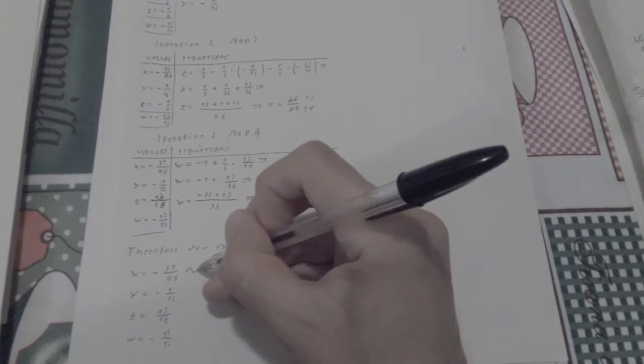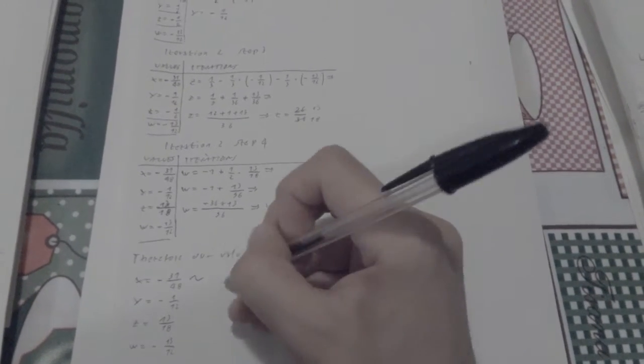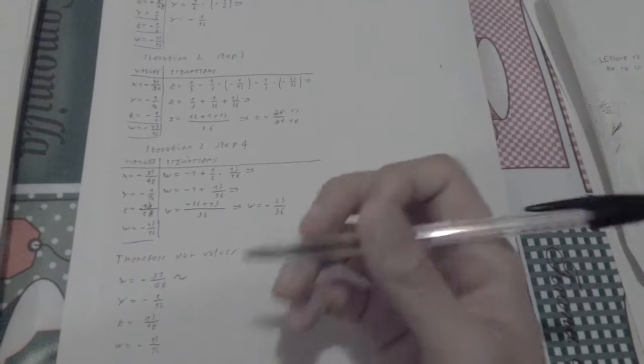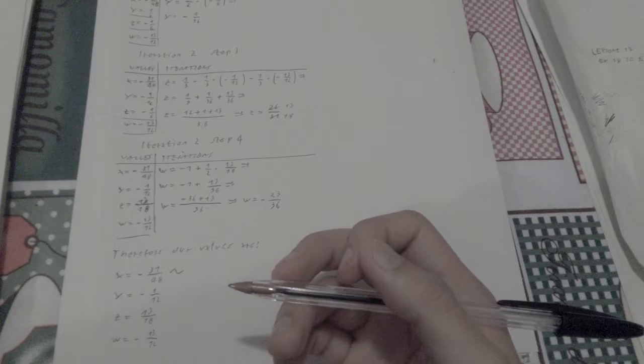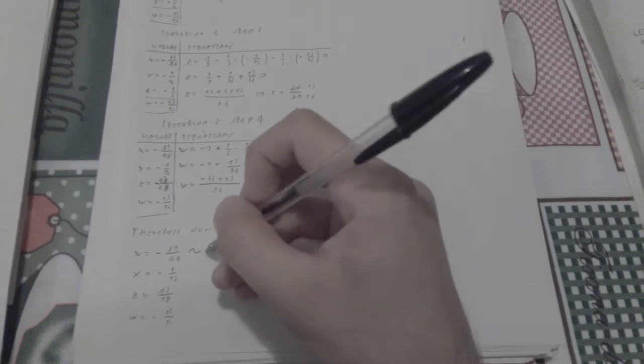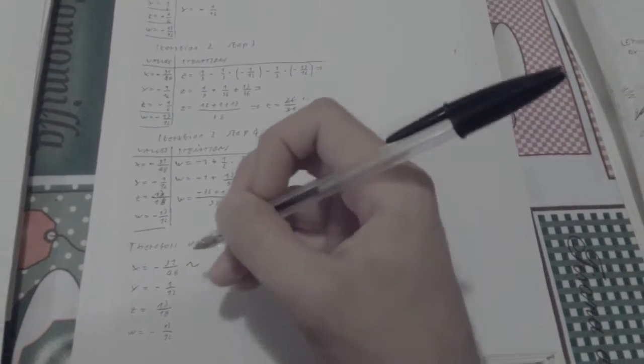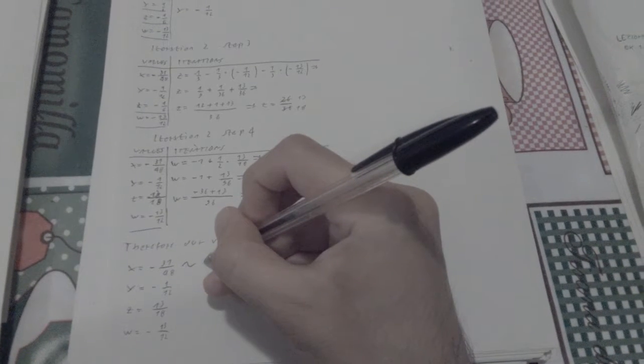So if we have to compare with the values we found for this very same system of linear equations in the former video, but starting from a completely different set of values, a completely different point, we have to approximate those. So in order to compare them, let me approximate those.